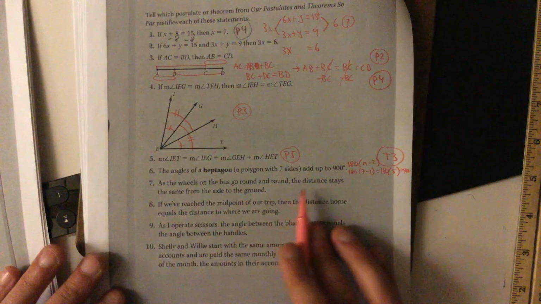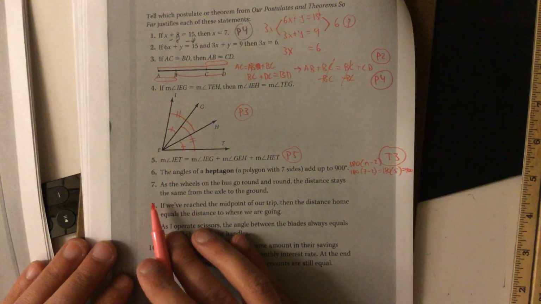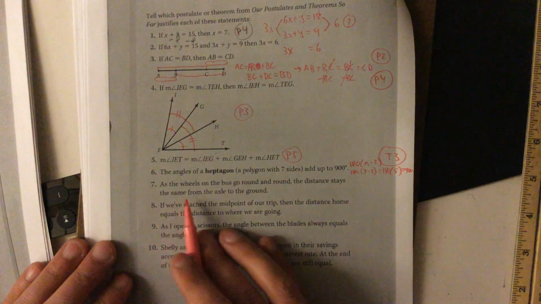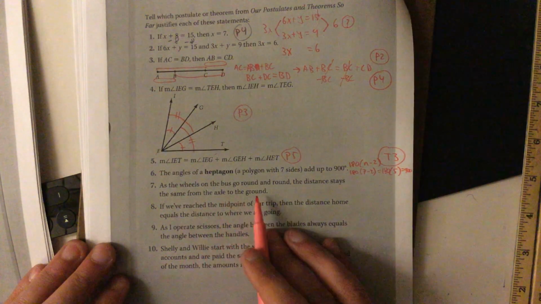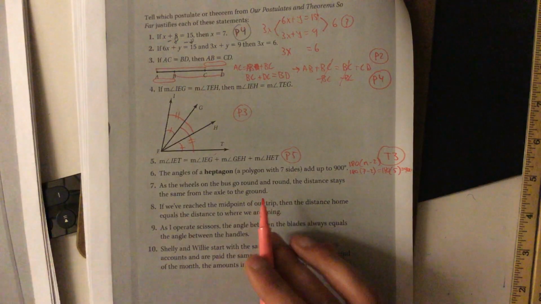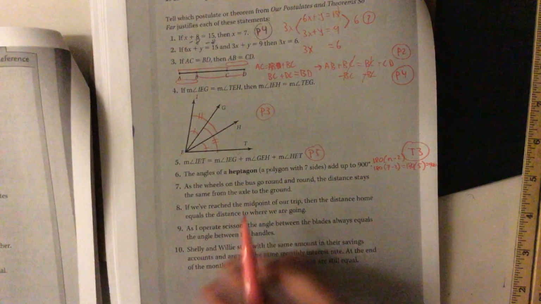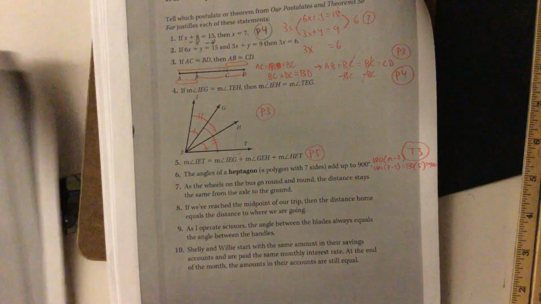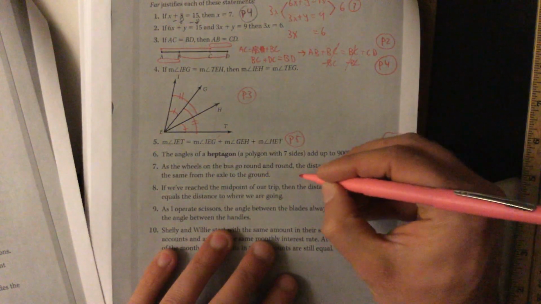As the wheels on the bus go round and round, the distance stays the same from the axle to the ground. Okay, what a funny one. Okay, right, so here's our bus.